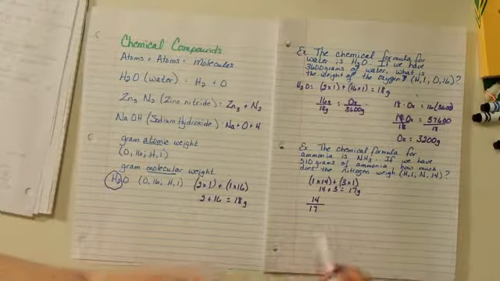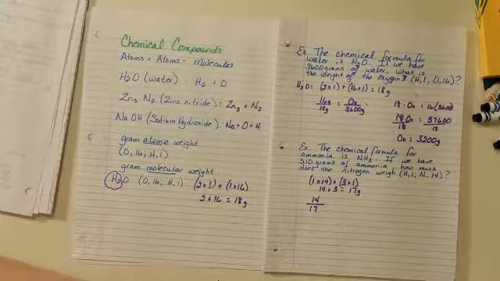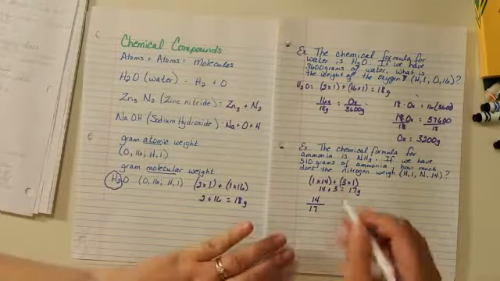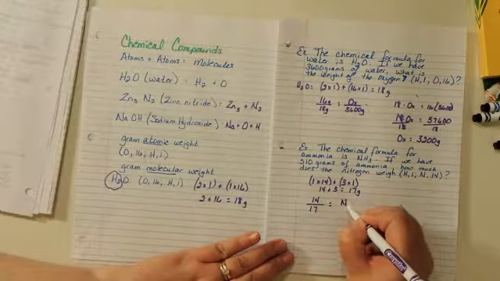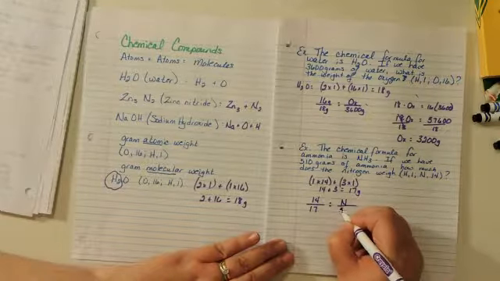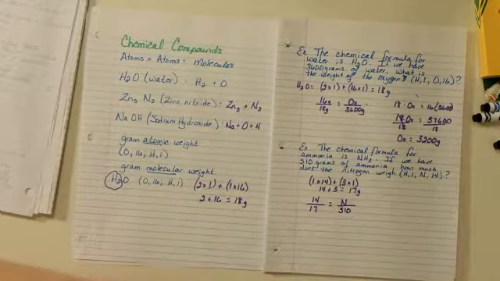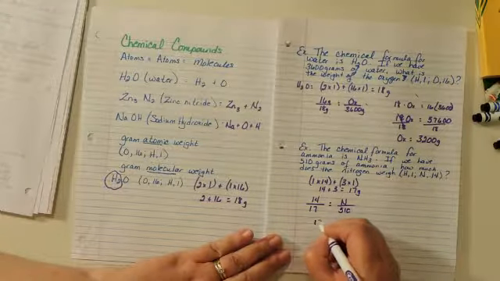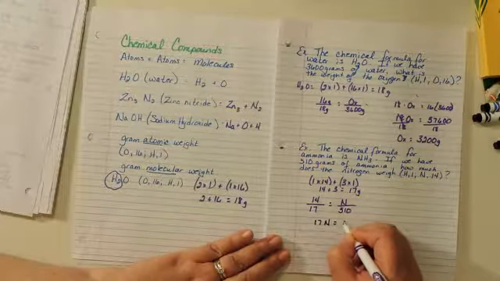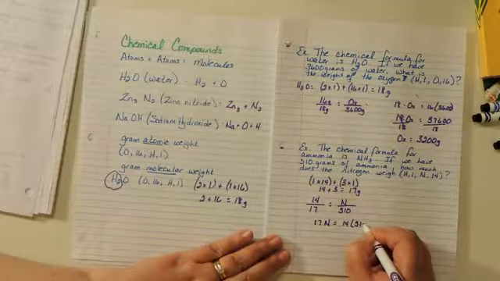So 14 out of 17 grams comes from the nitrogen. And proportionally, that's going to be equal to the amount of nitrogen that is in 510 grams of ammonia. Now we can cross multiply, so we'll have 17N equals 14 times 510.